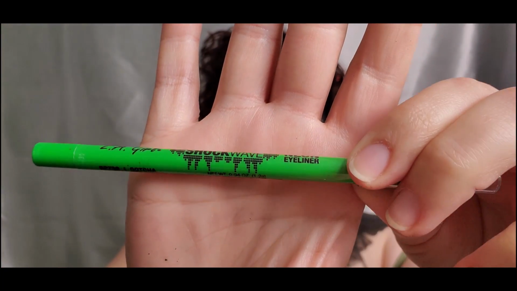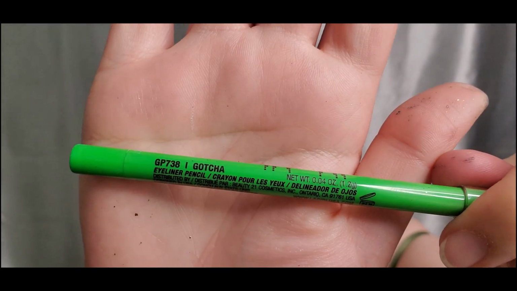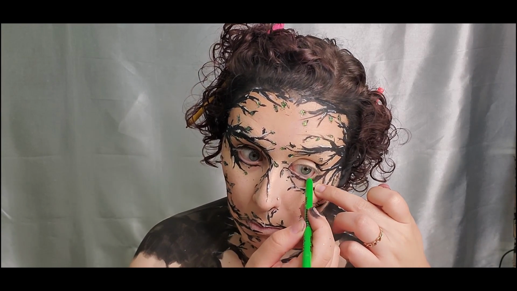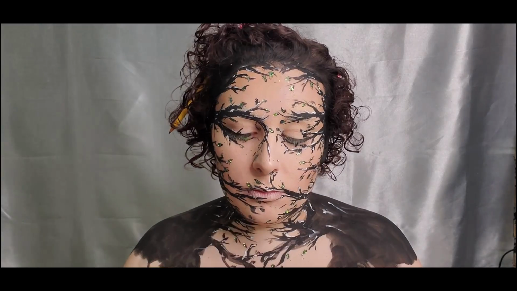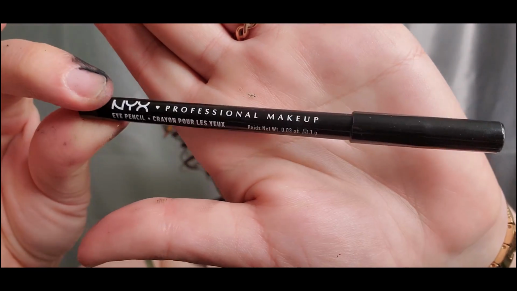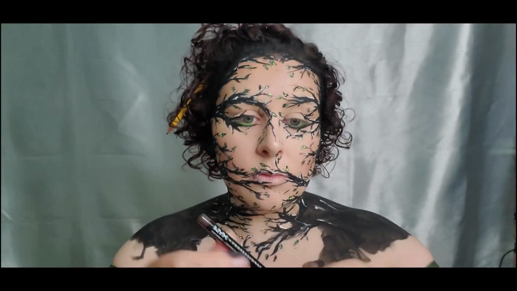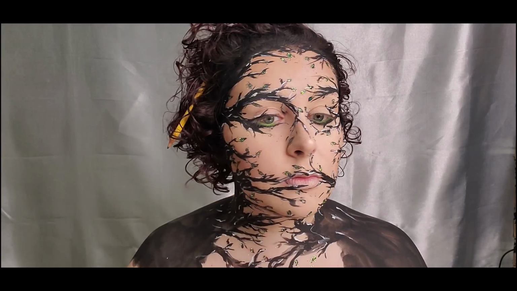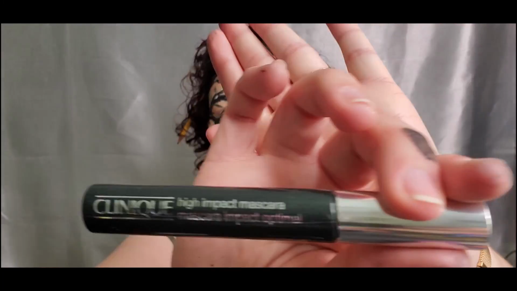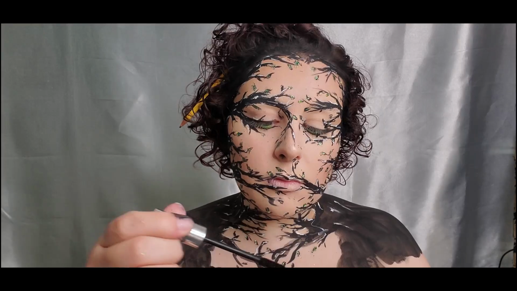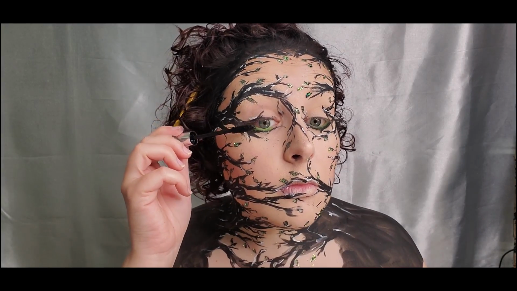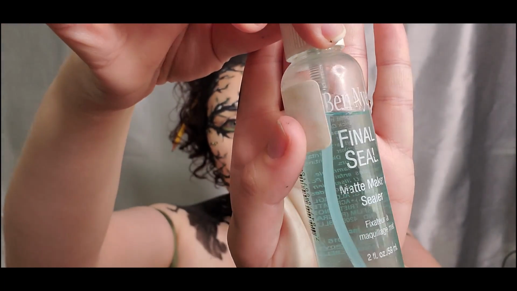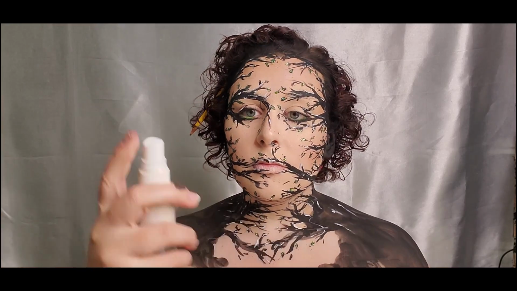So LA Shockwave liner in Gotcha. That's just going in my bottom water line right there. And then I'm going to be taking my NYX eye pencil in medium brown, and I'm going to be doing that in my top water line, just to kind of make my eyes pop a little bit more. Now let's get out our Clinique High Impact Mascara in black. Go ahead and touch up those eyelashes. Beautiful, beautiful. And some Ben Nye Final Seal, just to give it a nice spritz over top.